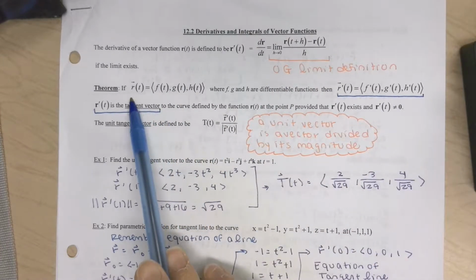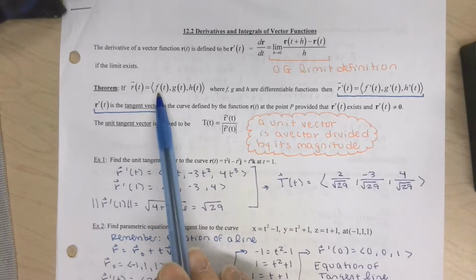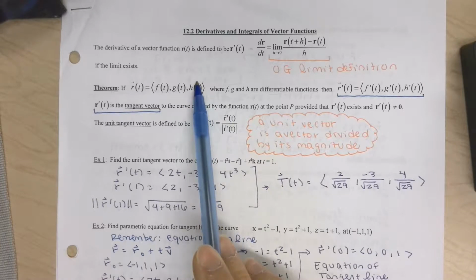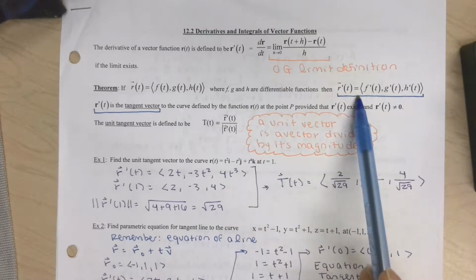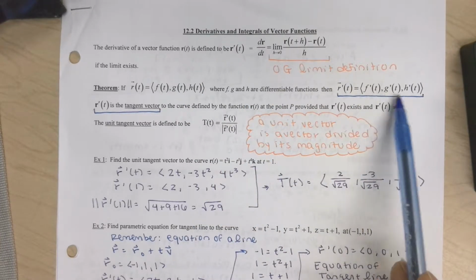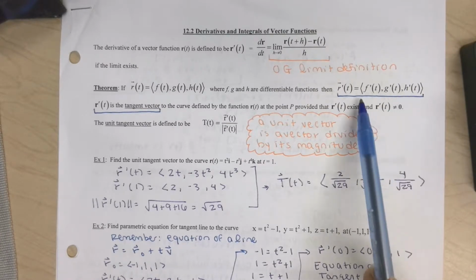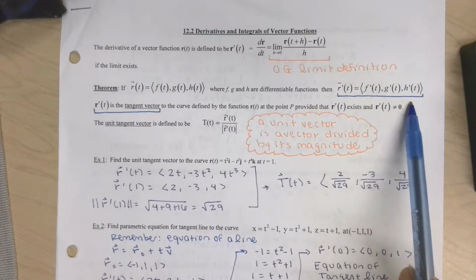If we are going to take the derivative of a vector function that has a different function, f for x, for y, and for z components, assuming they're all differentiable, you take the derivative of each component separately, all with respect to t, the same variable, but each one independent of each other.